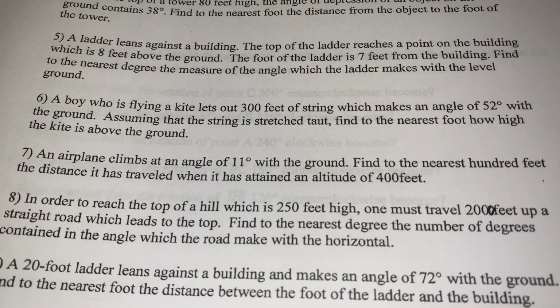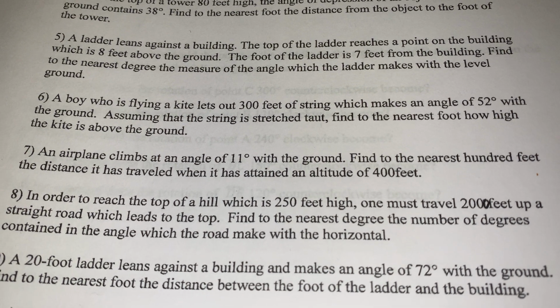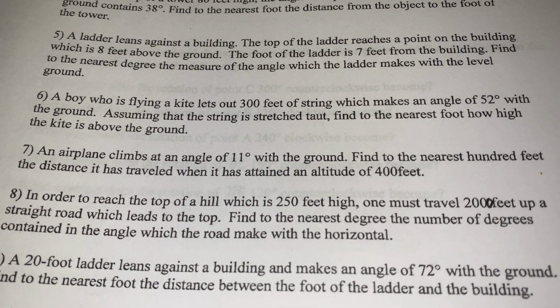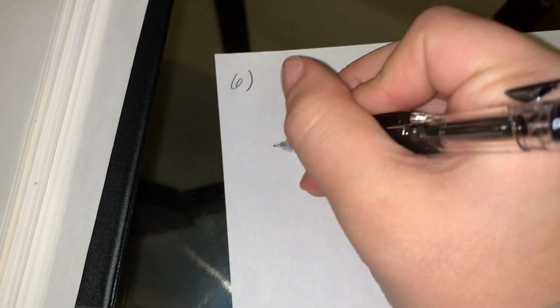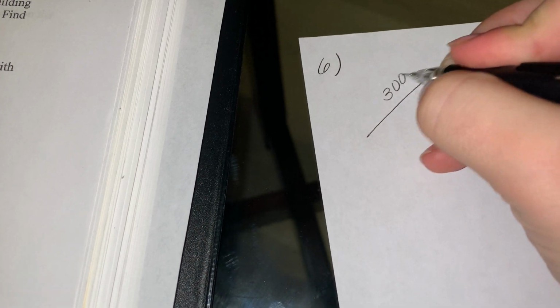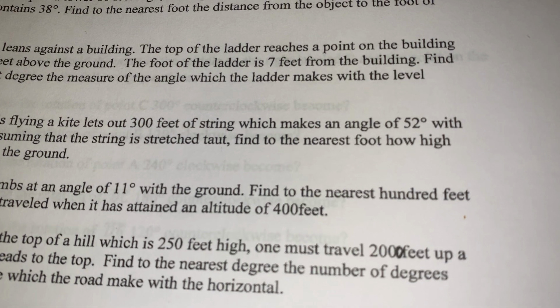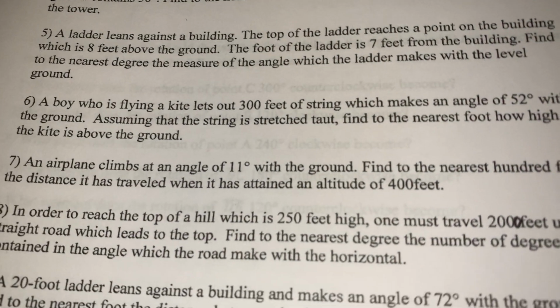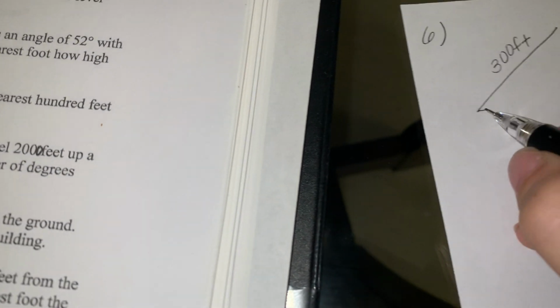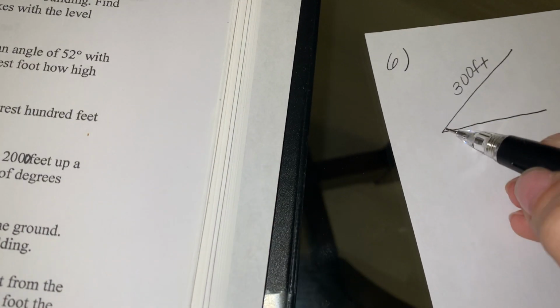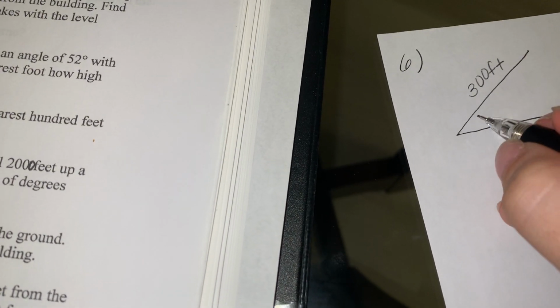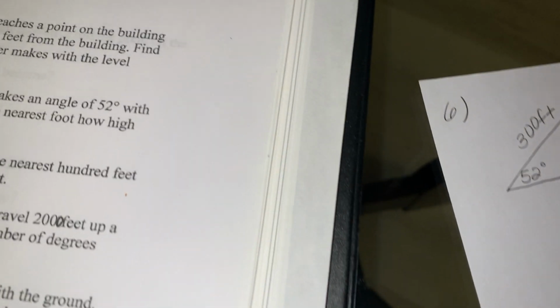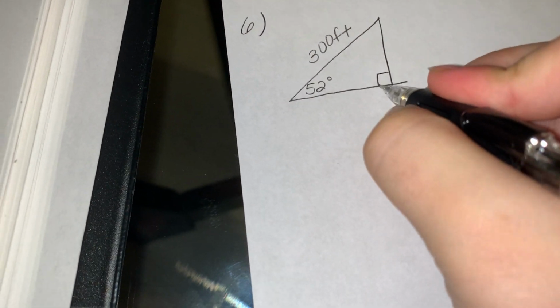It says a boy who is flying a kite lets out a string, 300 feet of string. When you fly a kite, your kite kind of goes diagonal, and the string is all of this, so 300 feet, and which makes an angle of 52 with the ground. So here's my ground. So the string and the ground make 52 degrees. And as you can see, you're already starting to get that right angle.